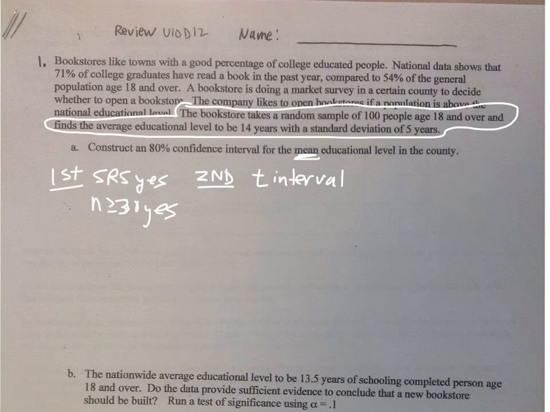And using the graphing calculator, you can type in the information that was given in the question, the average and the standard deviation, and the graphing calculator would provide to you the following confidence interval.